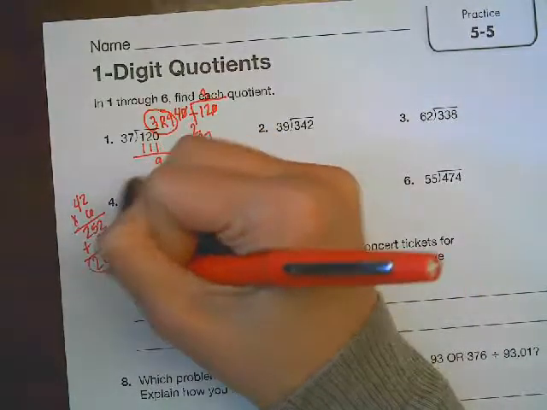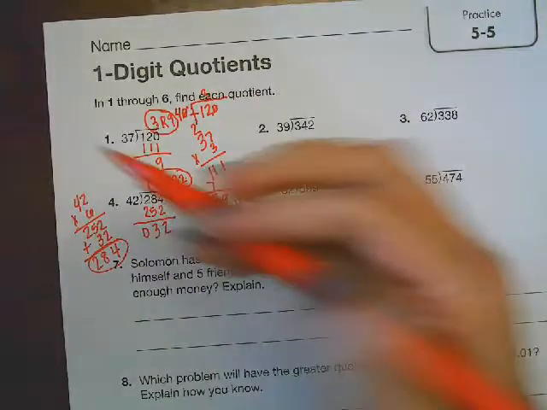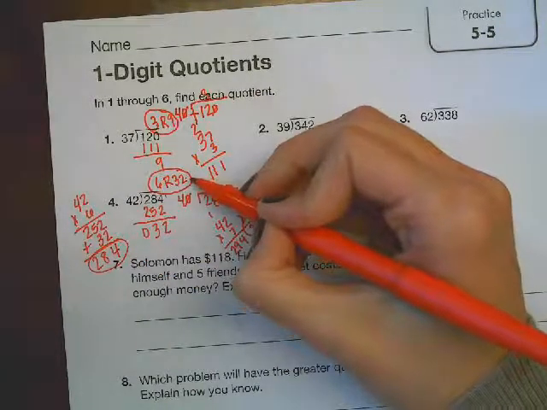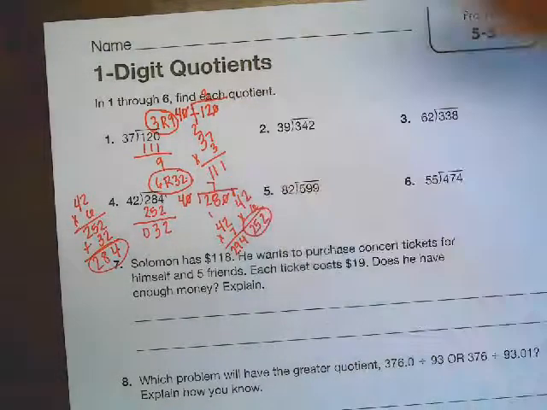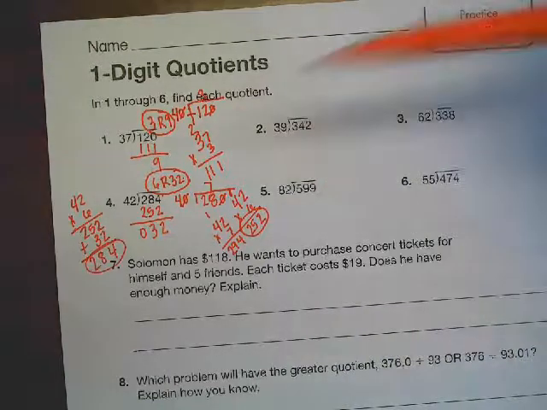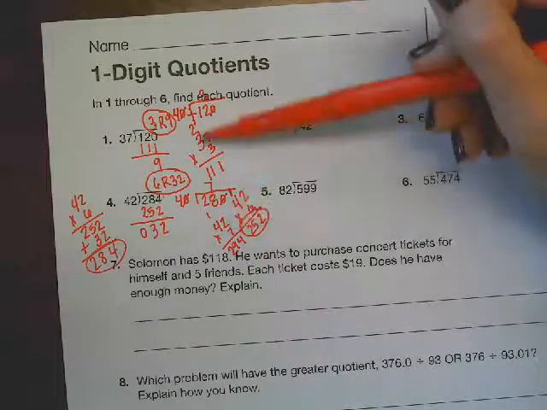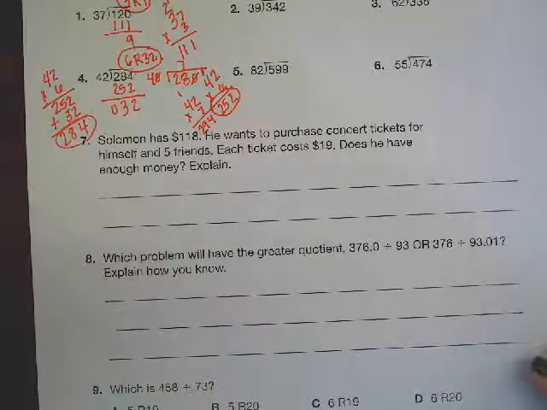And it did. So when I see that this is 284 and it matches my dividend, then I know that this answer is correct. So that's a great way for you guys to check your work. I'm not going to do 2, 3, 5, and 6, but use these examples to help you. I am going to go over a couple of the word problems down here at the bottom.